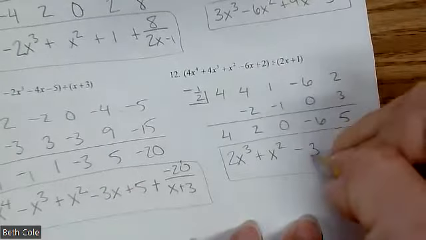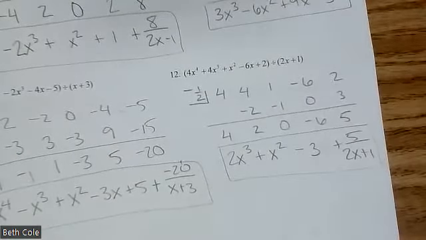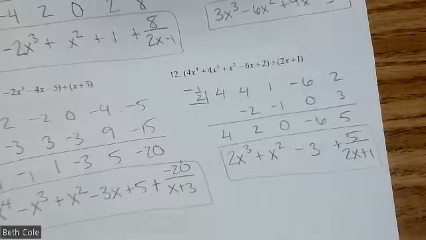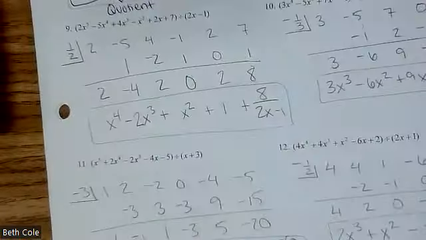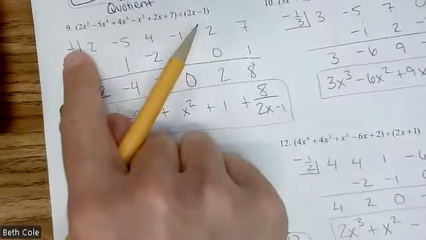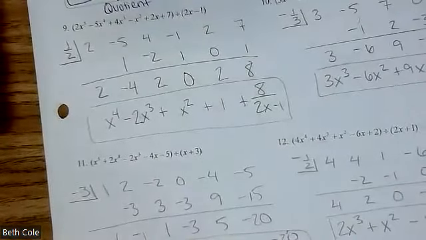Oh, wait, sorry. I didn't fix that one. That should be a 3. Yeah, and it'll only happen if the number that's in the little box is a fraction. It'll only happen if that's a fraction. Otherwise, it won't happen.